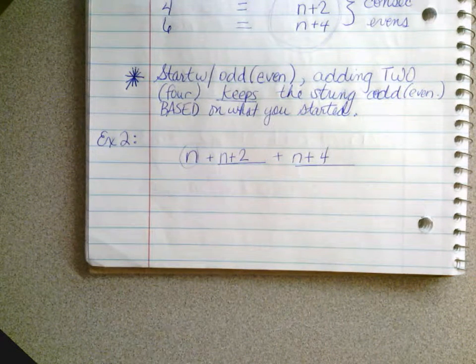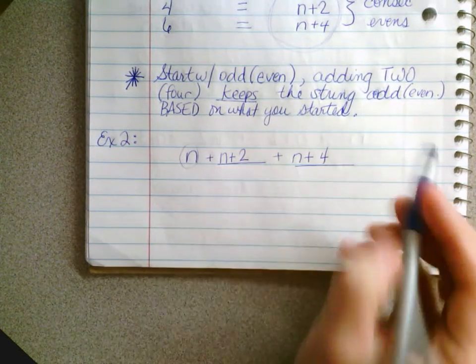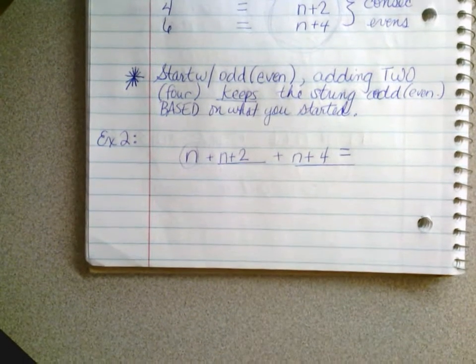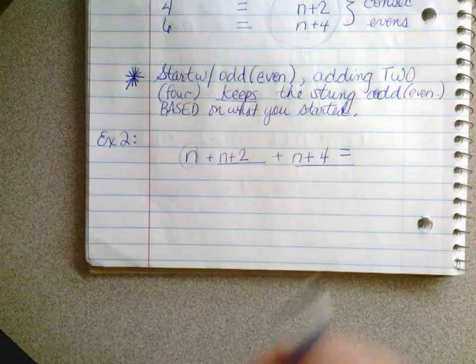The rest of the story problem says the sum of 3 consecutive odds is 100 more than the smallest. How would I indicate 100 more than the smallest? n plus 100.